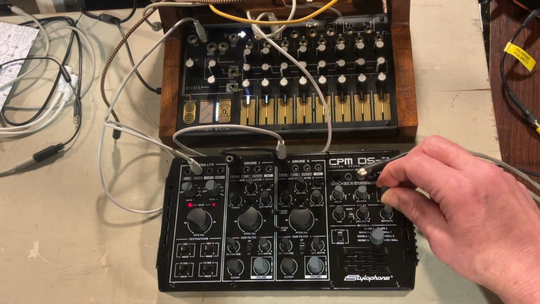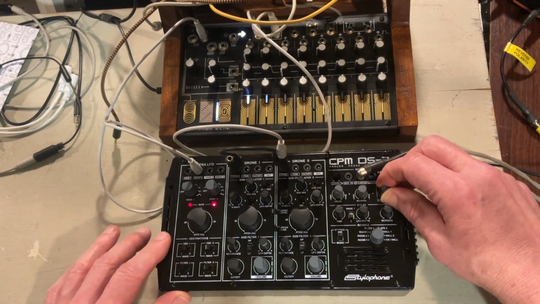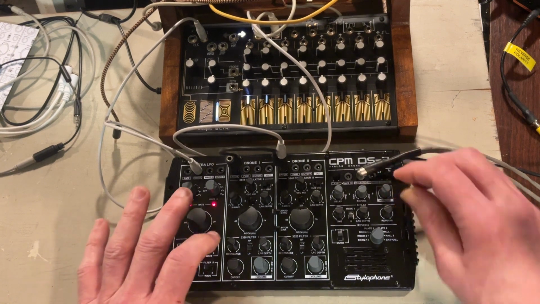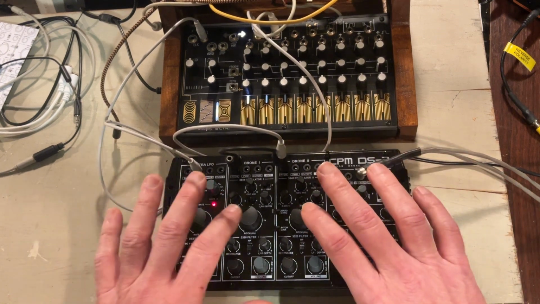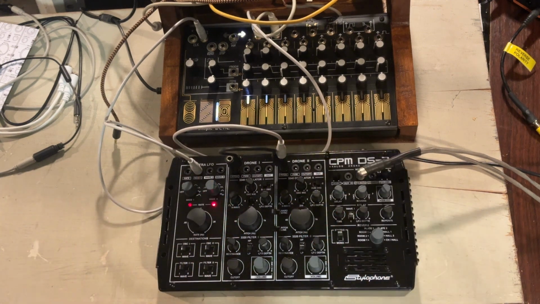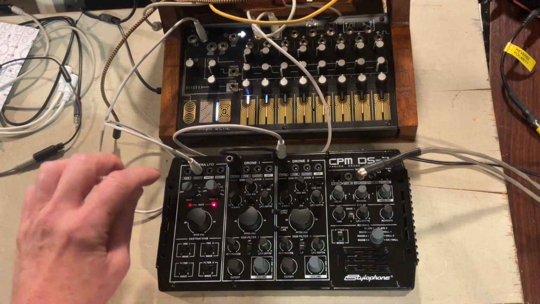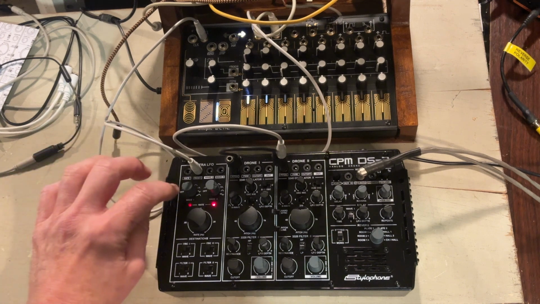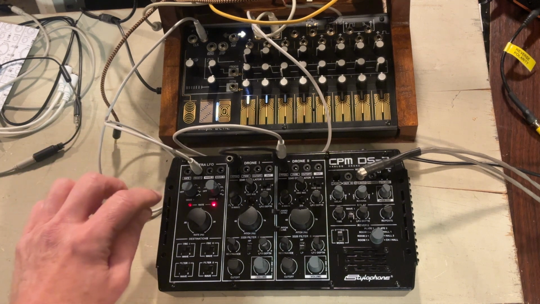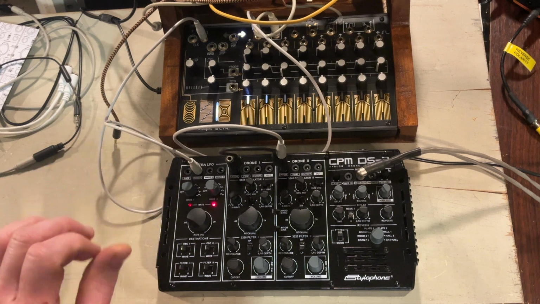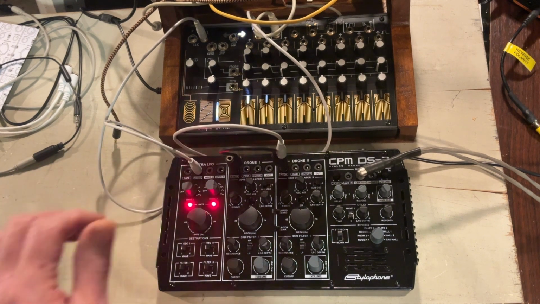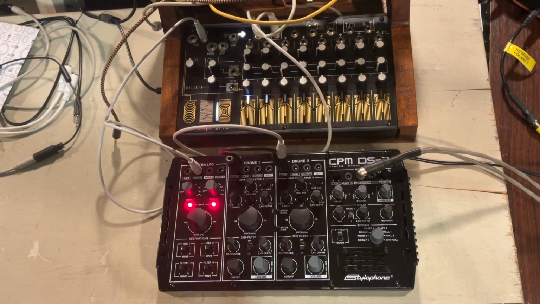Basically what we have here, got my DS-2, got two sawtooth waves an octave apart, and both filters are controlled by LFO. Waveform 1 is a sawtooth wave, and right now it's on the lowest setting, which I think is 0.02 seconds.